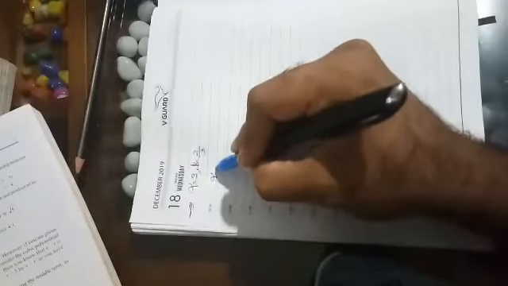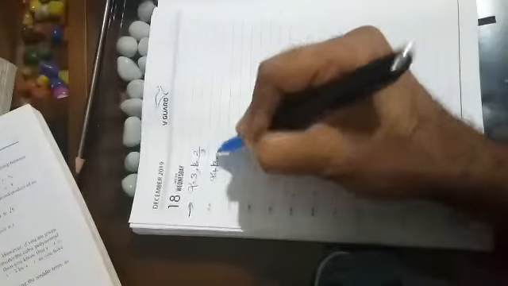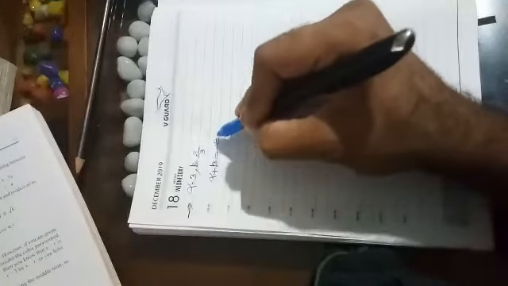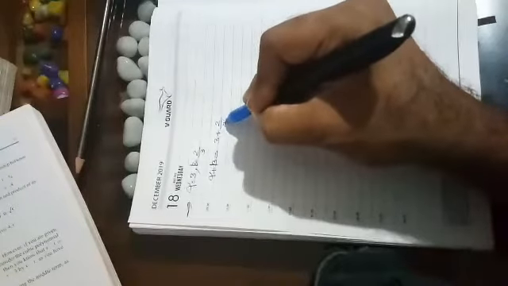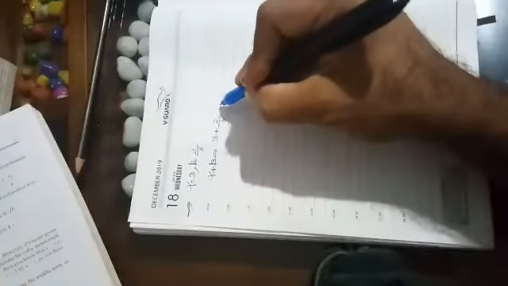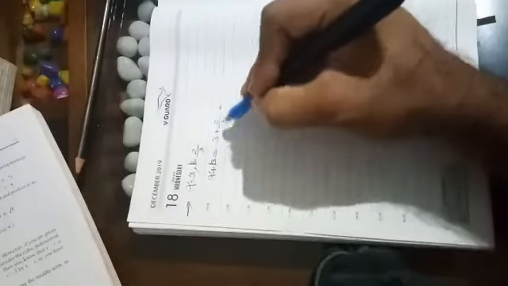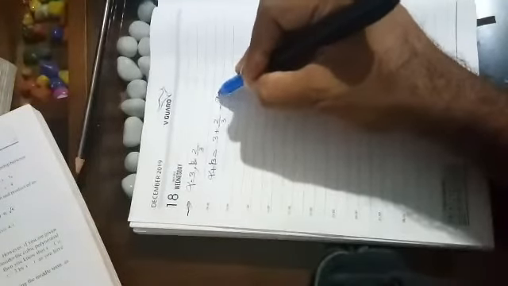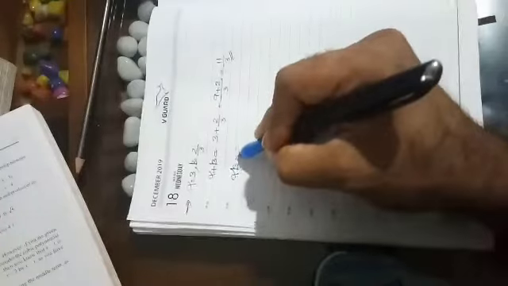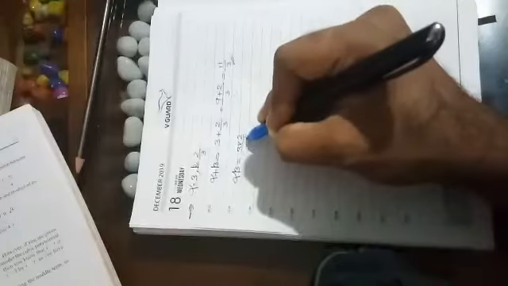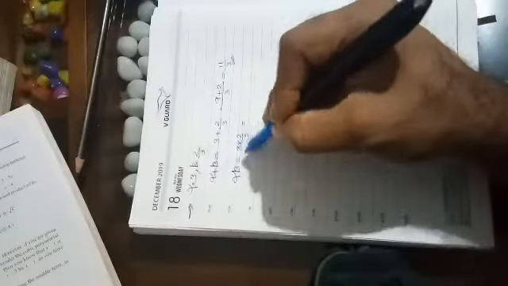So alpha plus beta equal to 3 plus 2 by 3. By cross multiplication, 3 into 3, 9 plus 2 divided by 3. That is equal to 11 by 3. That is the sum. Now product, alpha beta is equal to 3 into 2 by 3. That is 3 cancel, so 2.